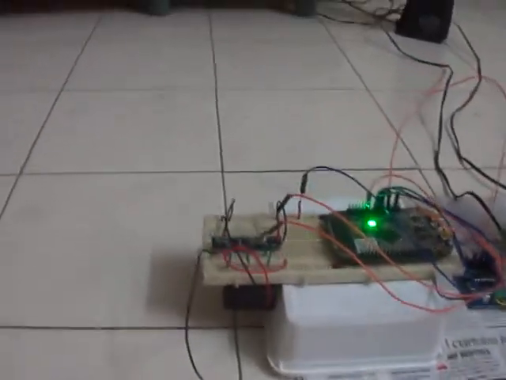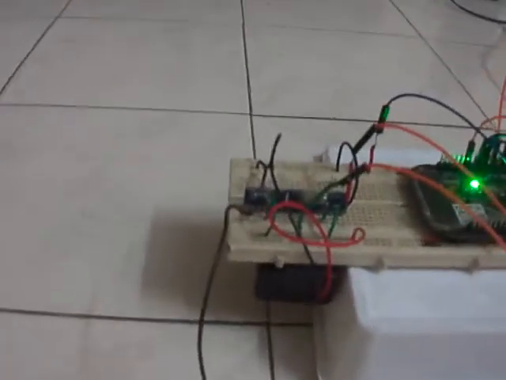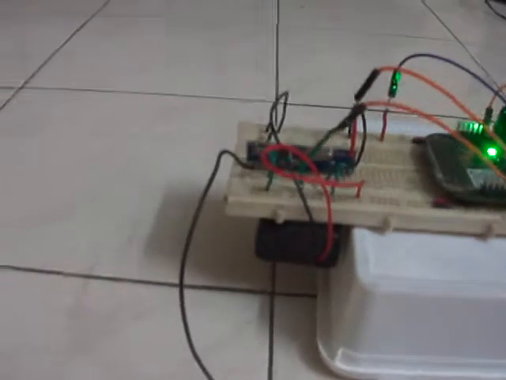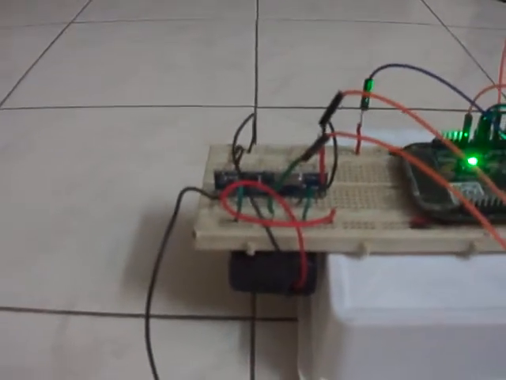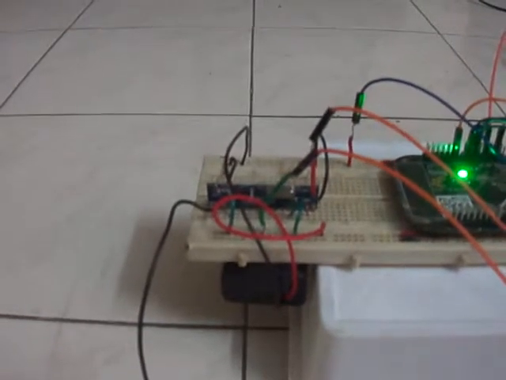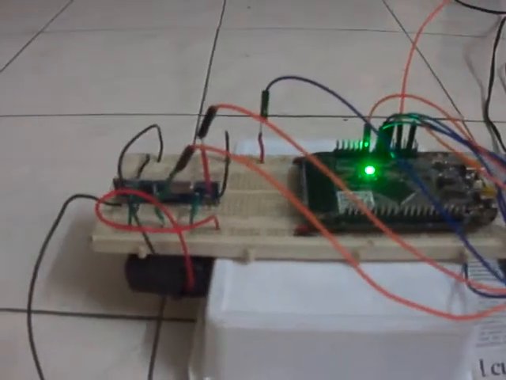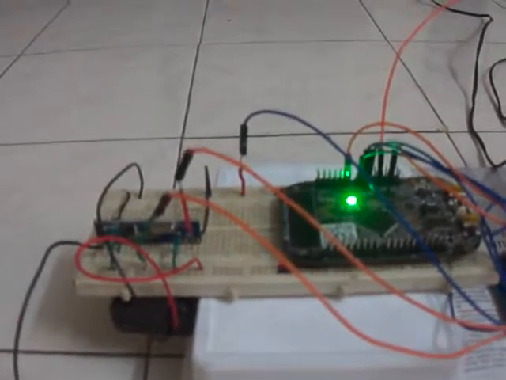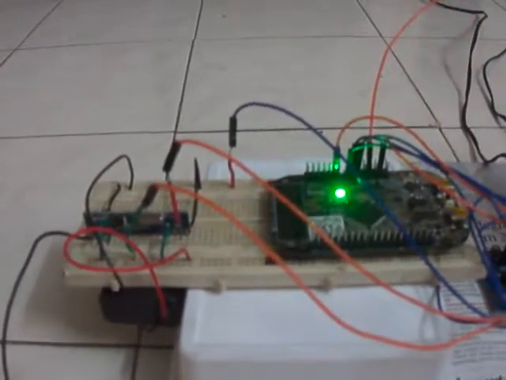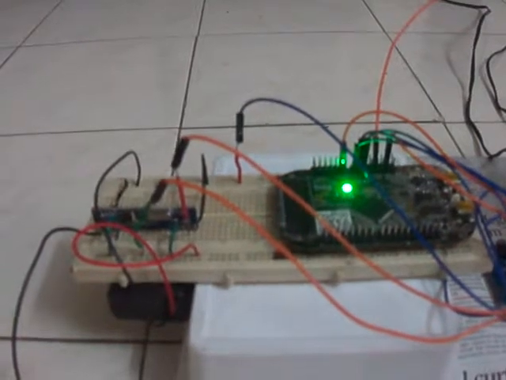This RF receiver is very prone to noise, so the output from the RF receiver is passed through a comparator or an ADC circuit and then given to the UART input of the microcontroller here. The microcontroller detects the data from the UART and the corresponding functionality takes place.